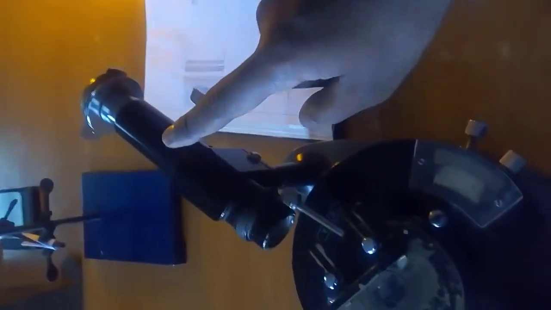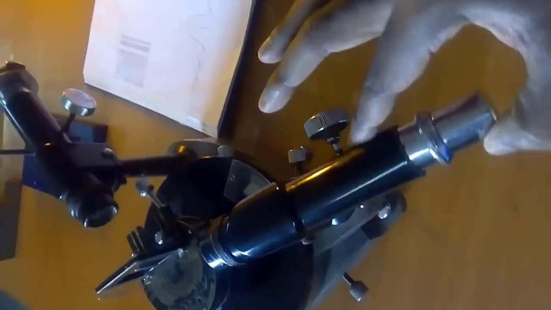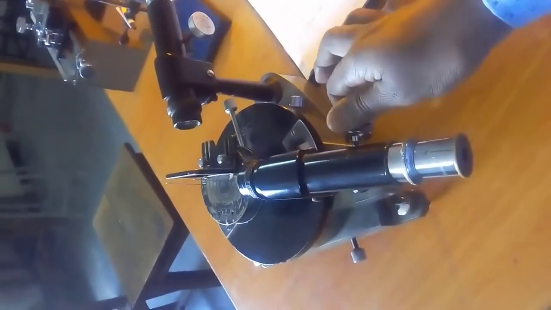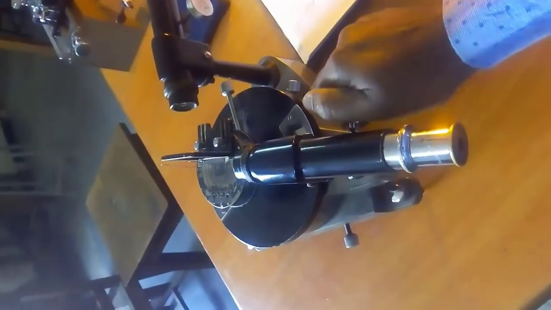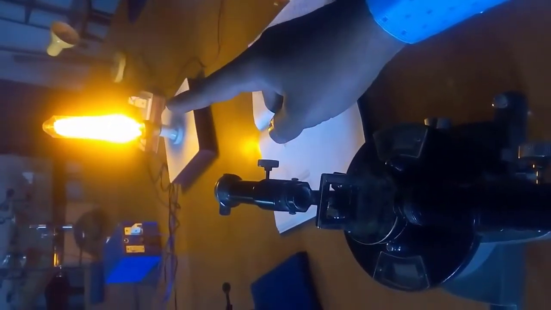First, you have to set the screws level. It is a very important level, set using the spirit level, and set the focal length of your telescope as well as the collimator. Now I will first set the telescope focal length using this screw. I'm going to open and close while seeing a distant object through the eyepiece. Focal length means you must see the object on the opposite side clearly, then the focal length of your telescope is set.